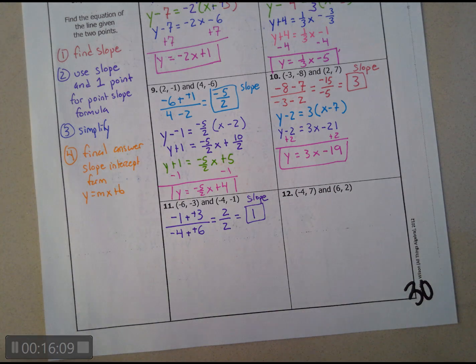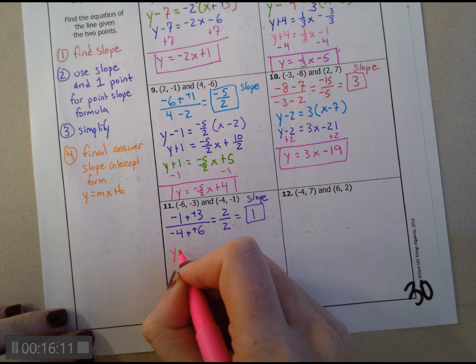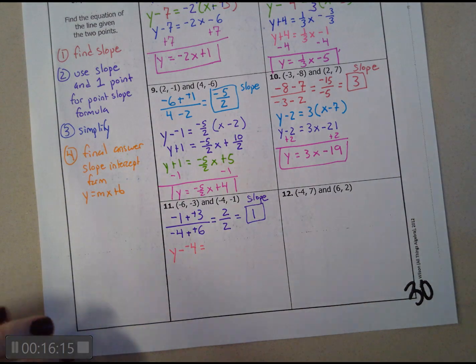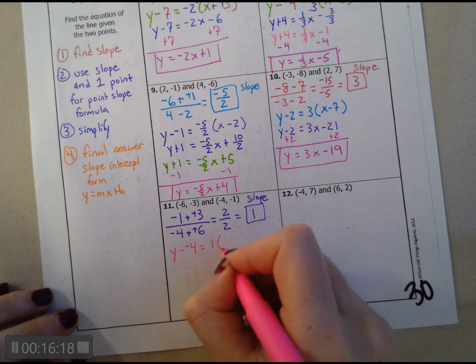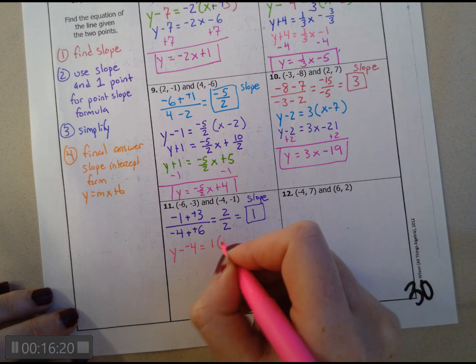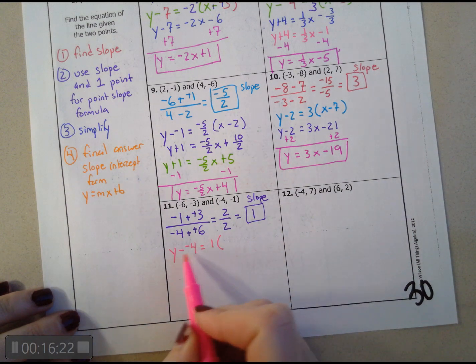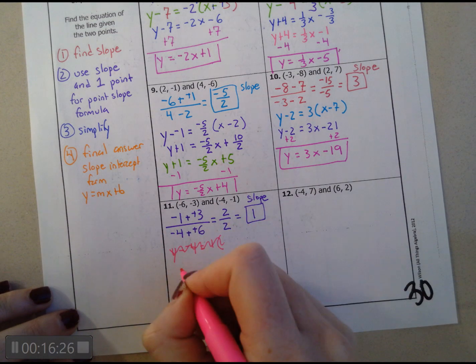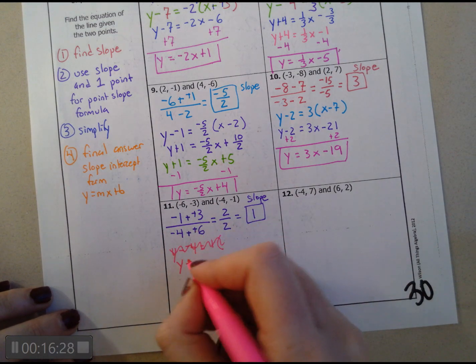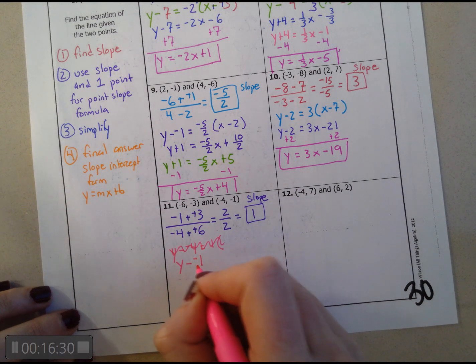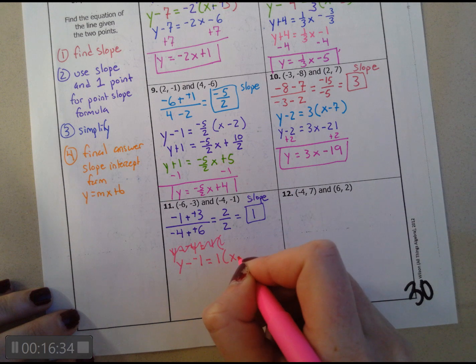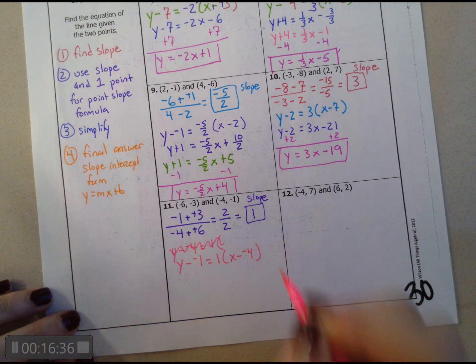And then we have y minus negative 4, excuse me, sorry guys, equals 1 times, what did I do wrong? Right here, I put the negative 4 instead of the negative 1. Sorry guys. Okay, so y minus negative 1, because that is my y, equals 1 times x minus negative 4.